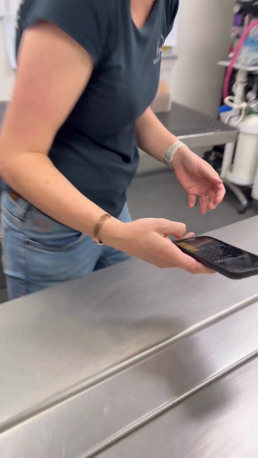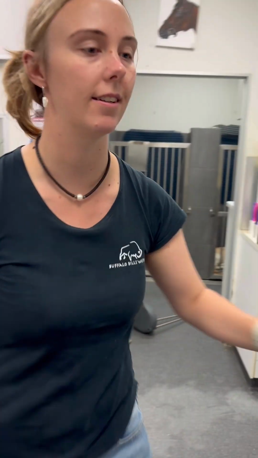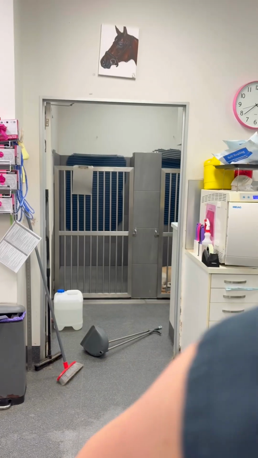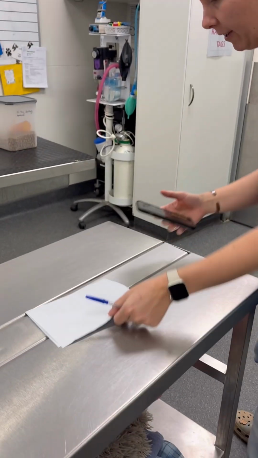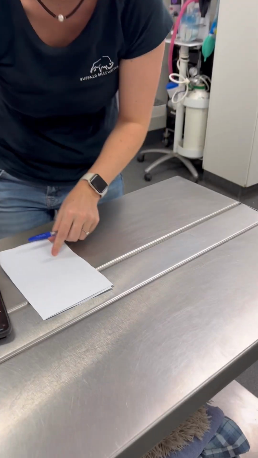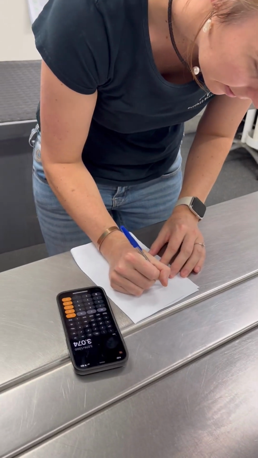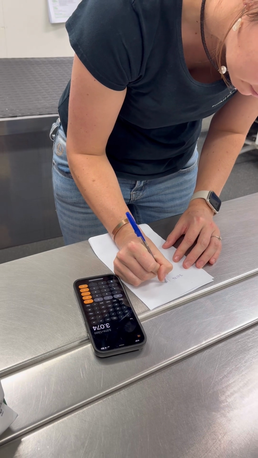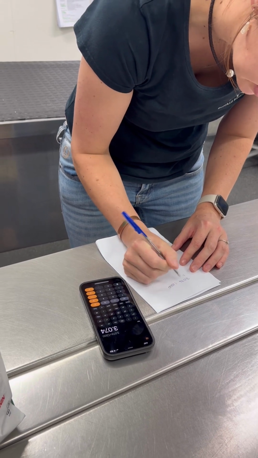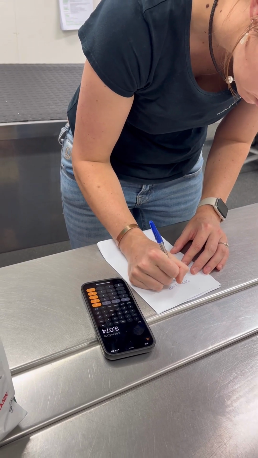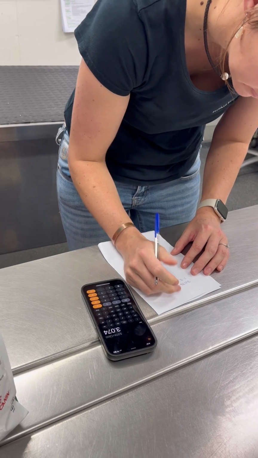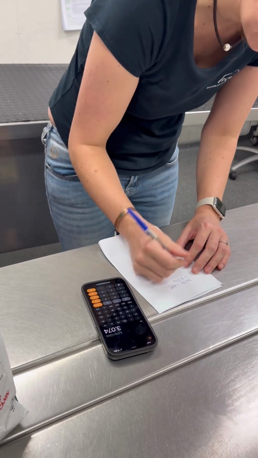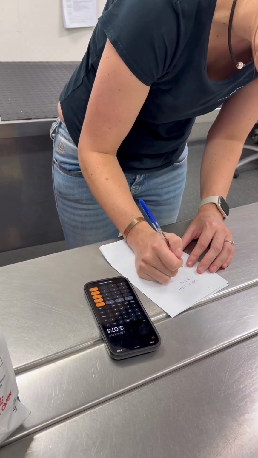And I need to write this down as I go because I'm not very good at this. So 3,074 divided by 1,000 equals 3.074.